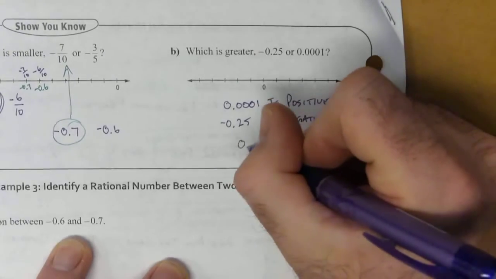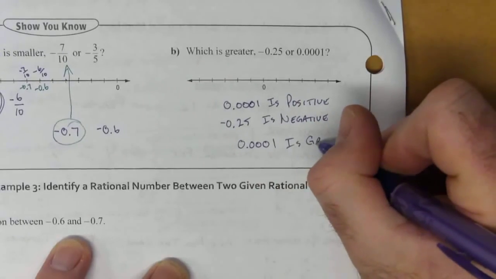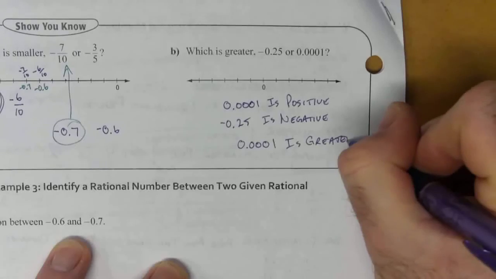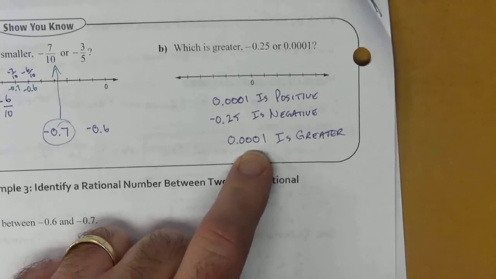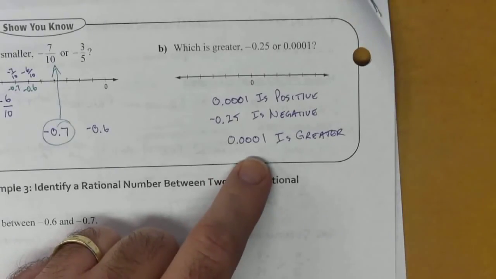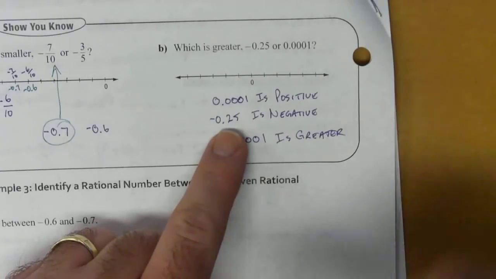Therefore, 0.0001 is greater. Even though it's a really tiny decimal number, it's above 0. And even if it's tough to graph because it's such a small point, it's above 0. This one is below 0.